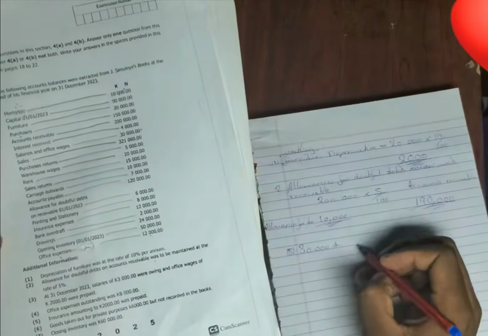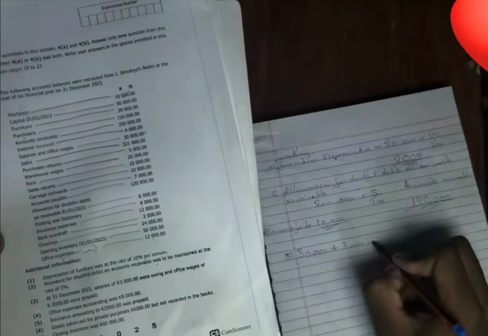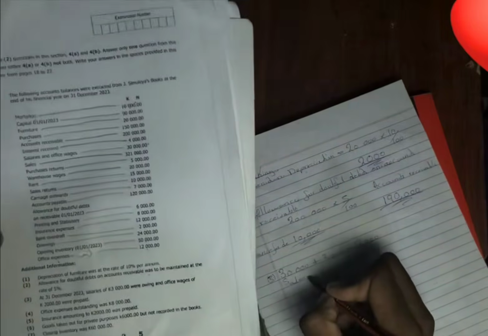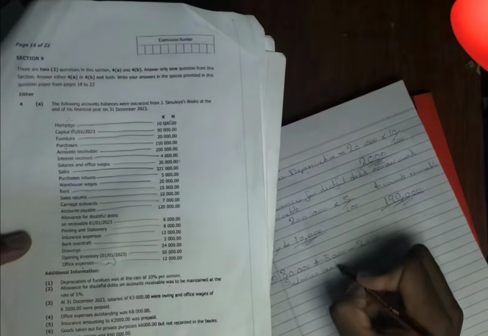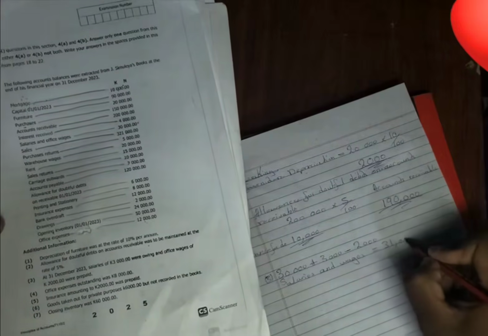So plus the owing, which is 3,000, minus the one that has been paid, 2,000, which will give you 31,000 for your salaries and wages. So you write salaries and wages, which is going at 31,000.